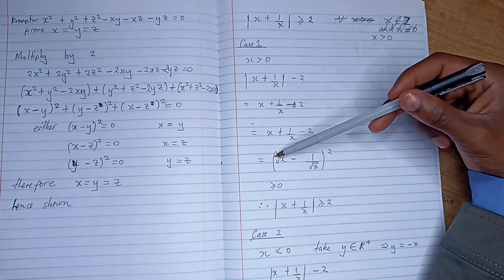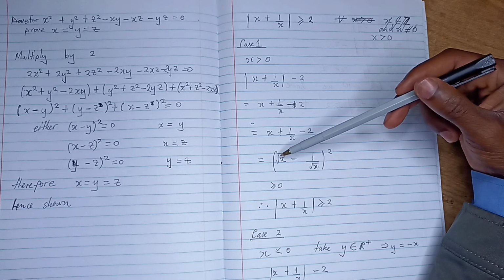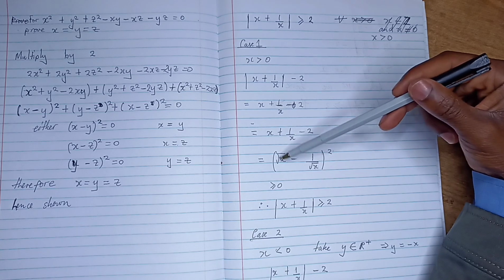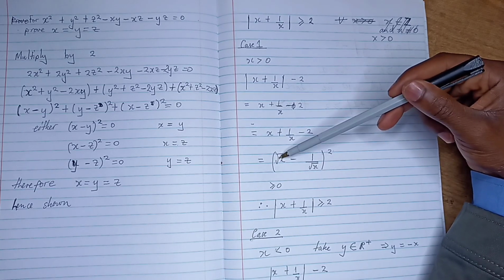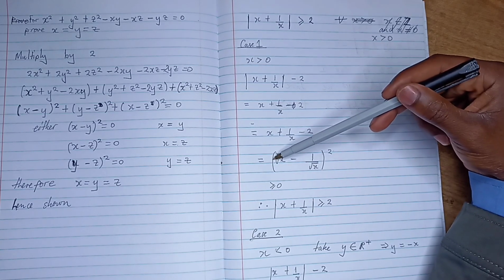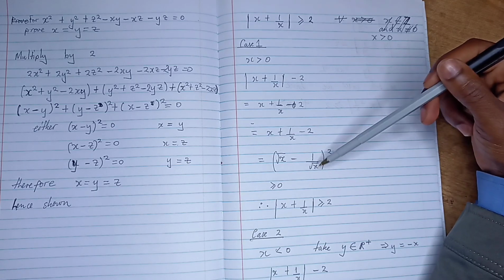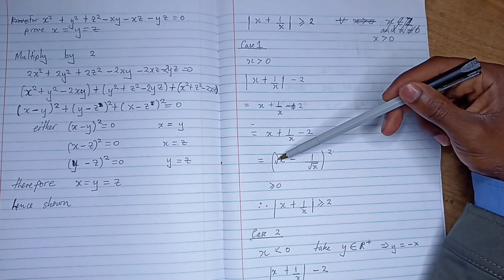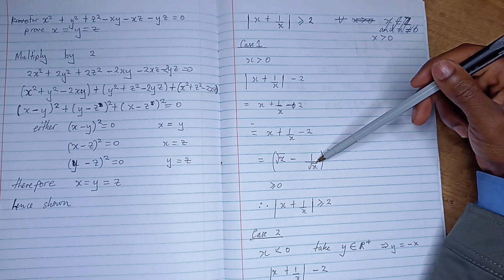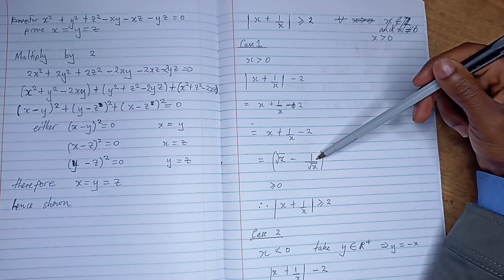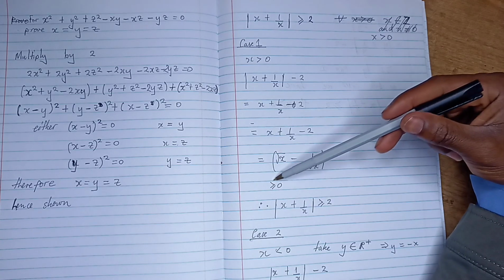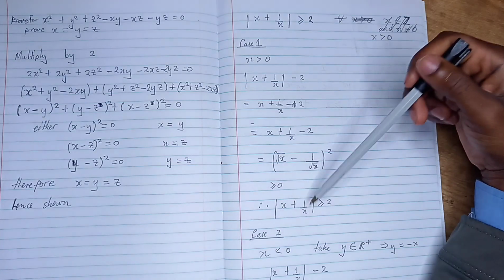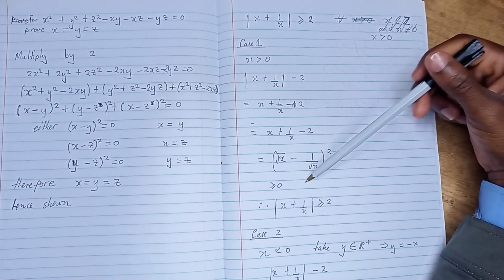Let's take the negative part of the square root. So it's negative 1, minus 1 minus positive 1, which is minus 2. By squaring it, it will be more than 0. I don't know if you understood what I'm trying to say. So therefore, x plus 1 over x will always be more than or equal to 2 for this first case.